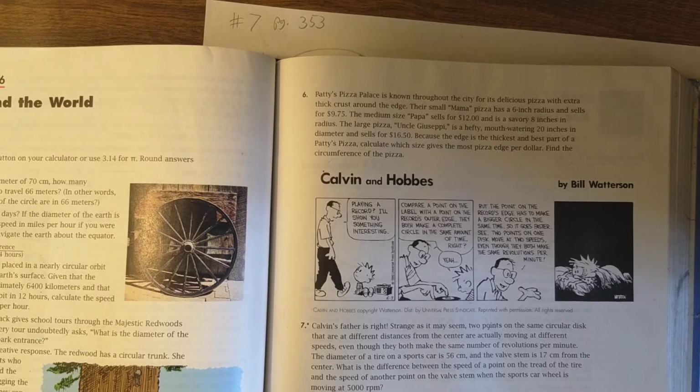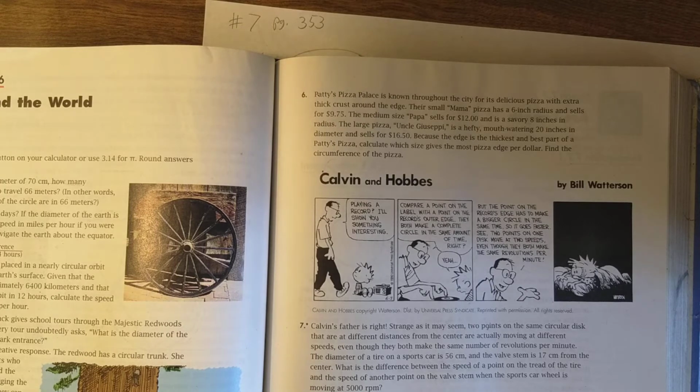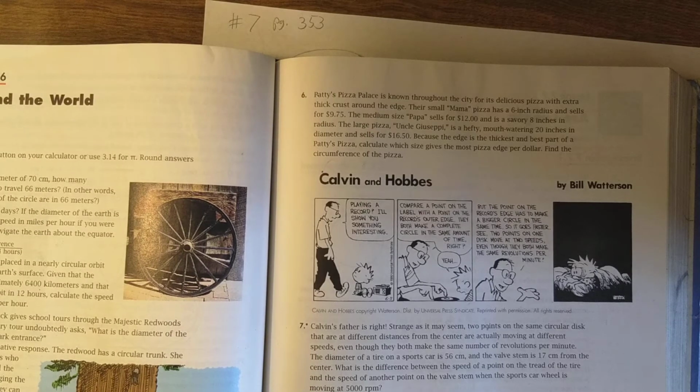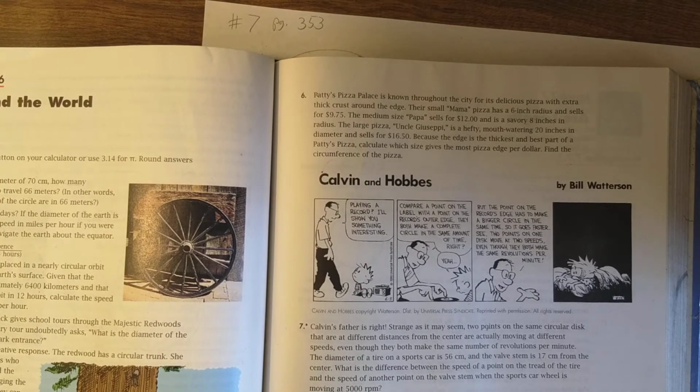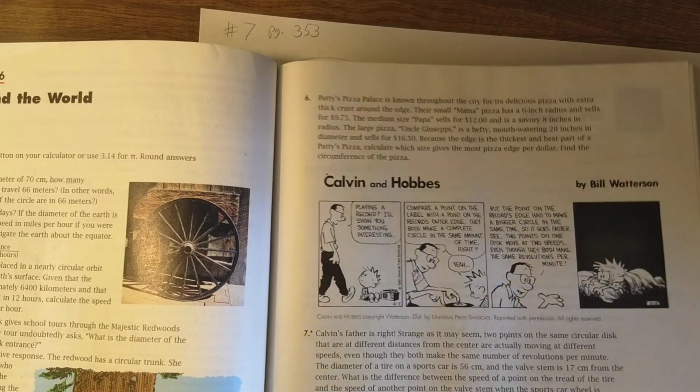The diameter of a tire on a sports car is 56 centimeters. The valve stem is 17 centimeters from the center. What is the difference between the speed of a point on the tread of the tire and the speed of another point on the valve stem when the sports car wheel is moving at 5,000 RPM?